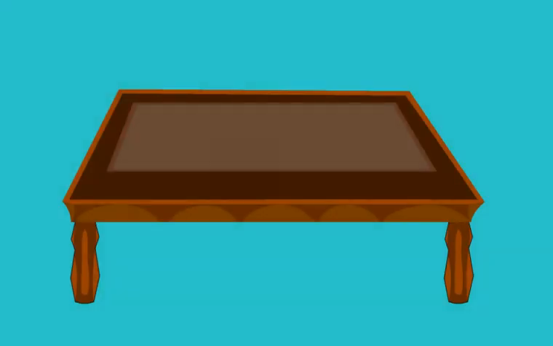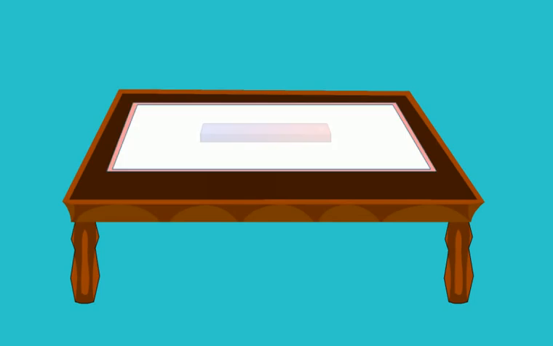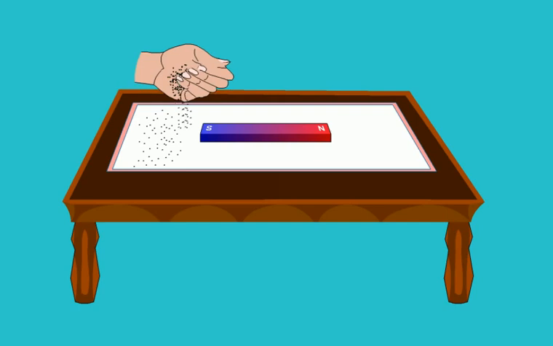Here is an activity. Place a sheet of white paper over a magnet and sprinkle some iron fillings on the sheet.